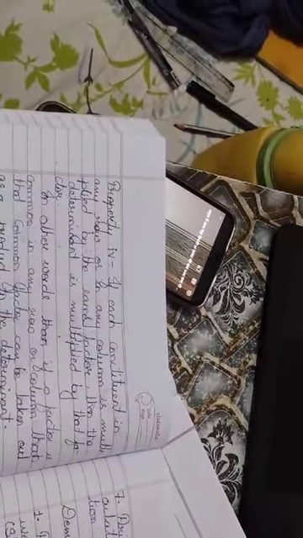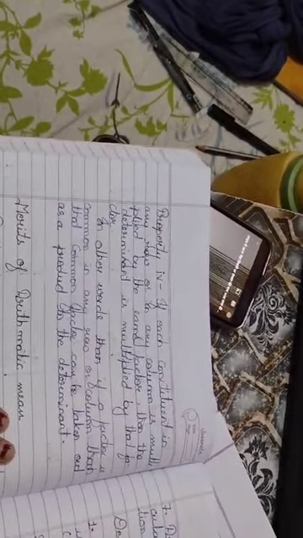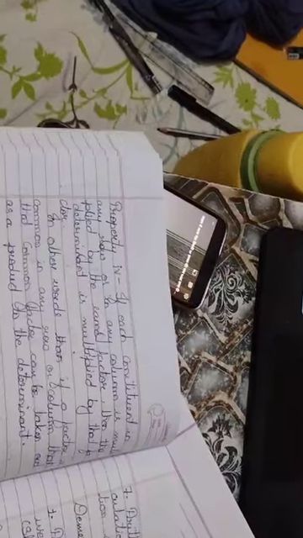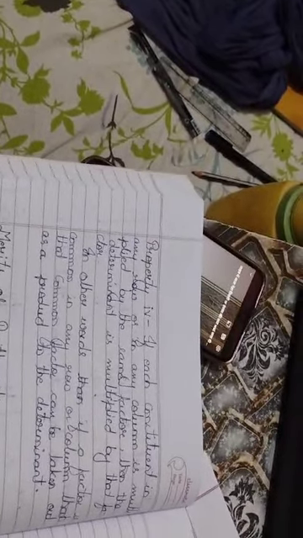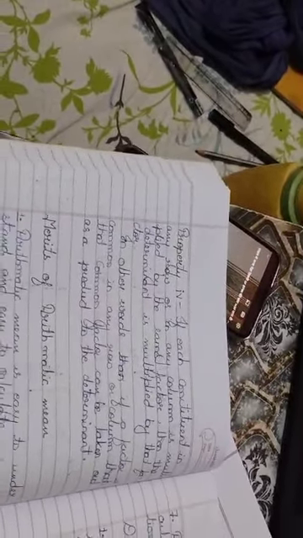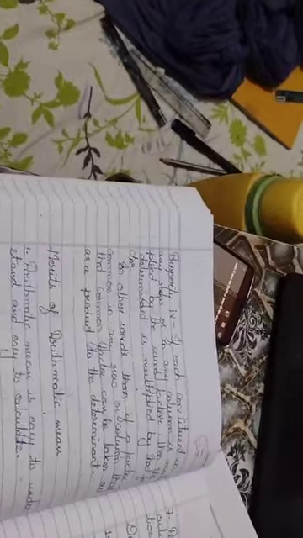Now let's move towards the fourth property, which is: if each constituent in any row or any column is multiplied by the same factor, then the determinant is multiplied by that factor. In other words, if a factor is common in any row or column, then that common factor can be taken out as a product of the determinant.